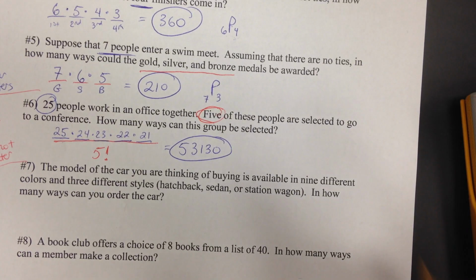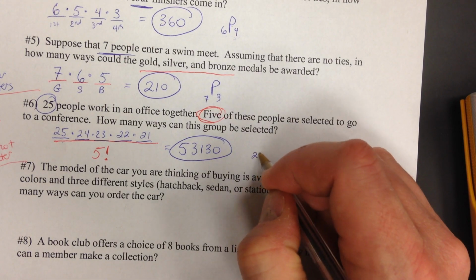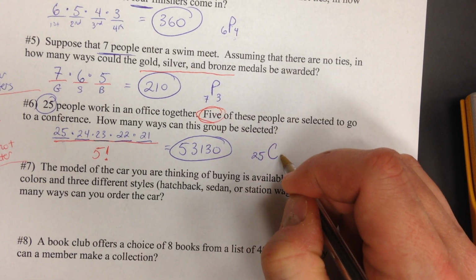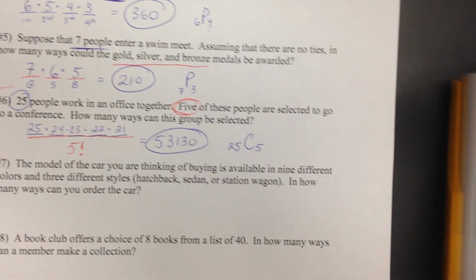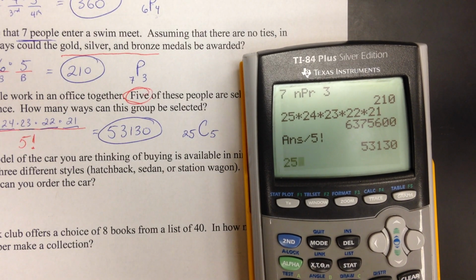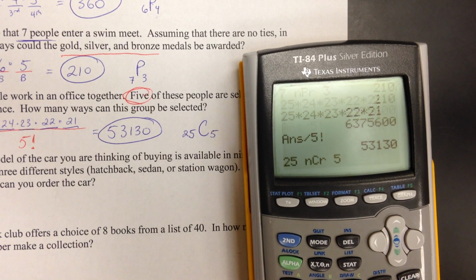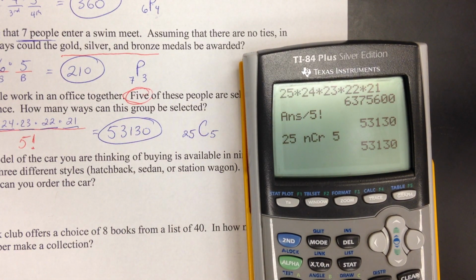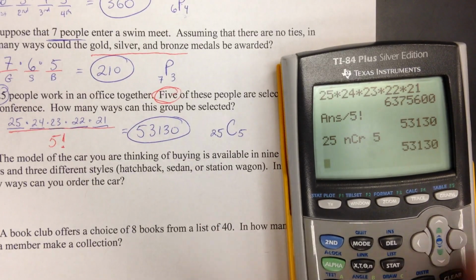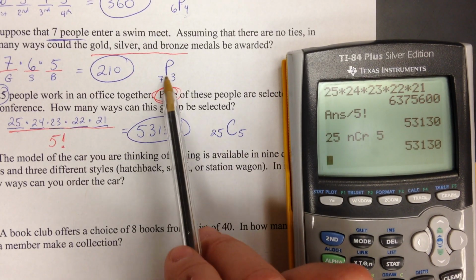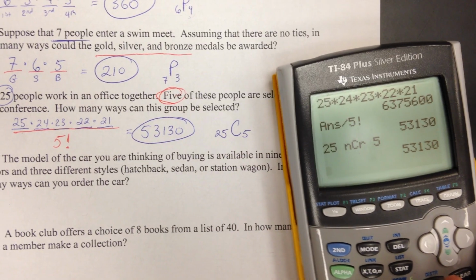But again, what would have been easier? Well, out of 25, we're going to do a combination and choose 5 of them. So 25 math, combination 5, and we get 53,130. Okay, so we're going to want to use this notation. It's just going to make things faster to do.